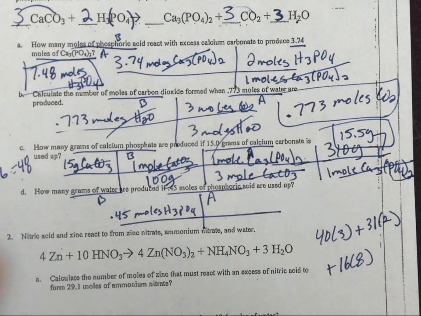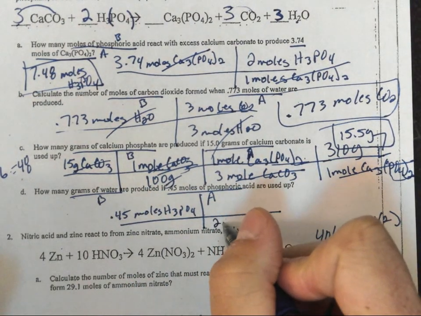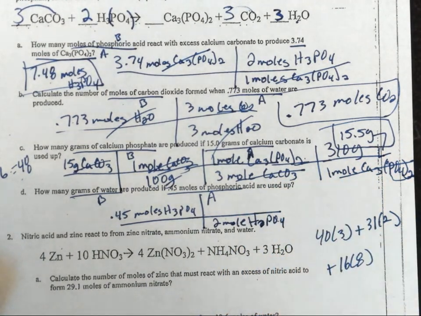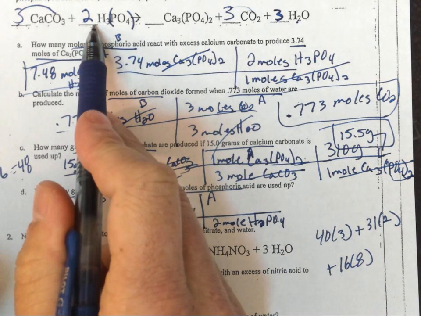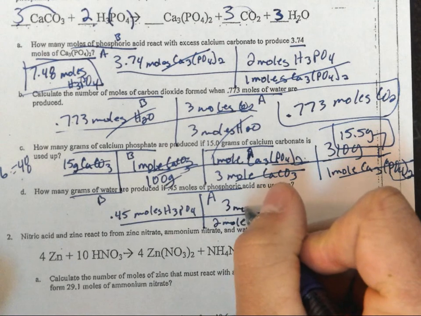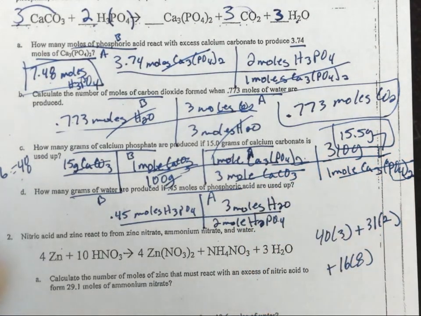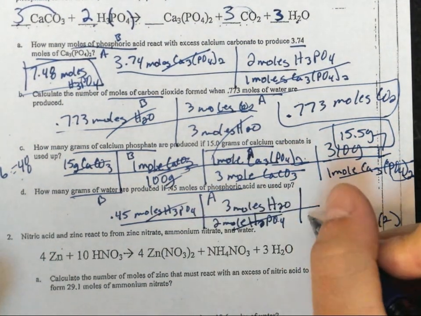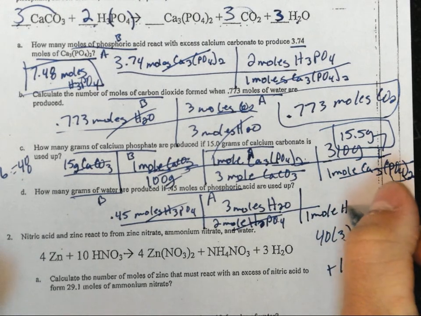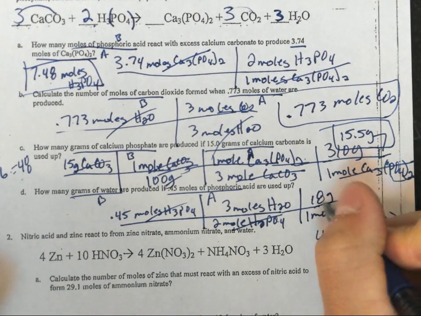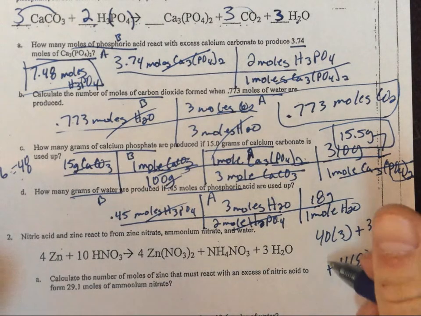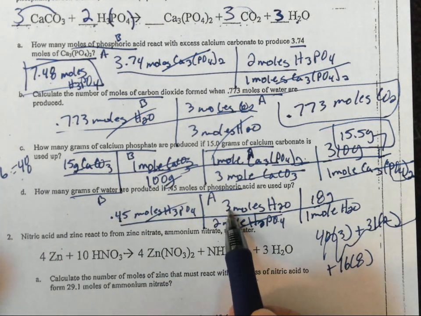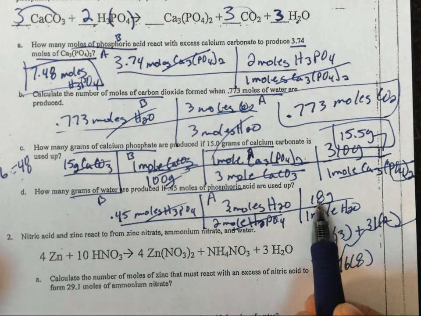So for every 2 moles of phosphoric acid, we have 3 moles of water. Awesome. So next step, cancel these out. We've got to figure out how much 1 mole of water weighs. 1 mole of water weighs 18 grams because we do H times 2 plus oxygen. So then our math would be 0.45 times 3 times 18, and then we're going to divide all of that by 2.